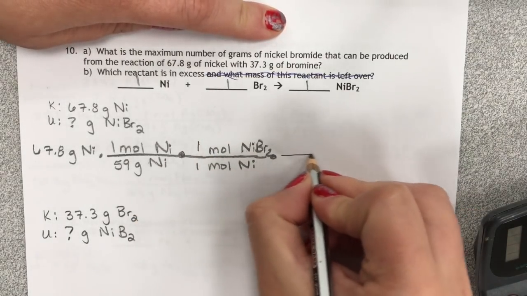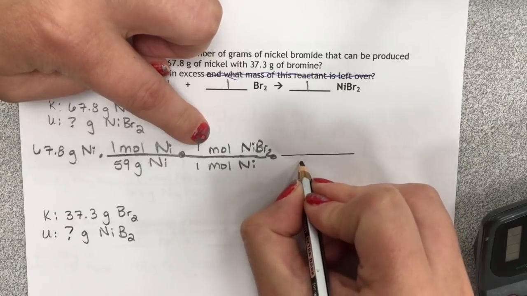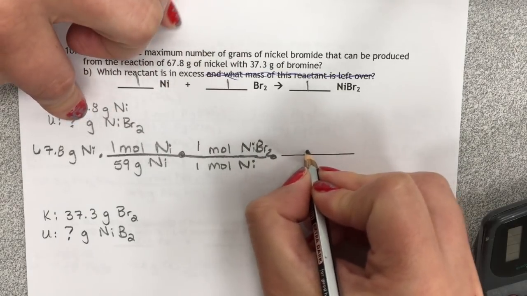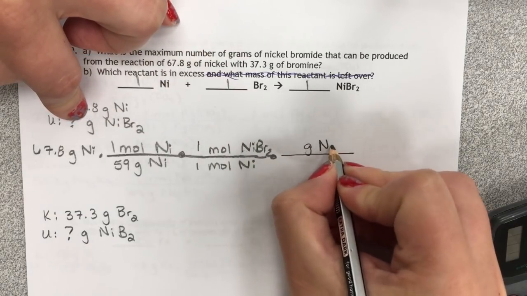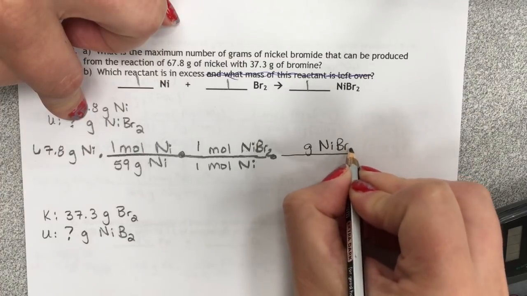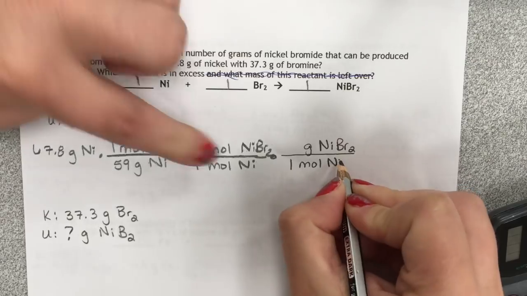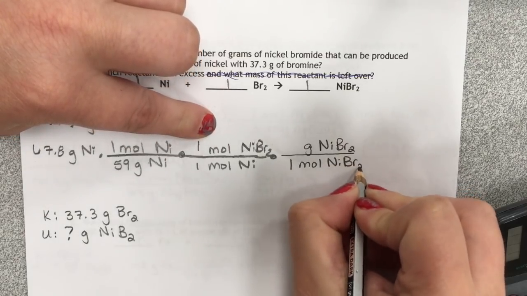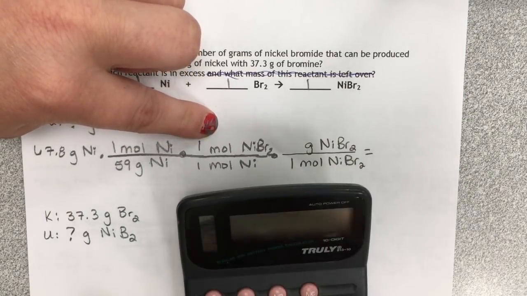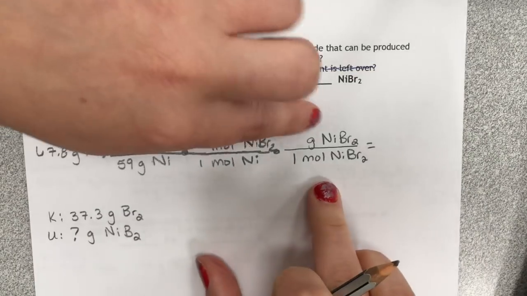So now we need to get it out of moles and bring it back to grams. So grams of nickel bromide over 1 mole of nickel bromide. That's how we cancel out this mole. Now we have to calculate how much that weighs.